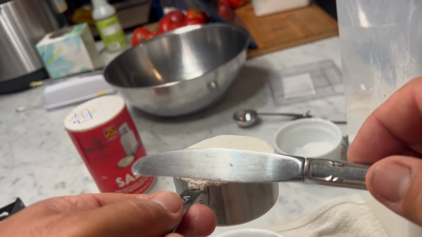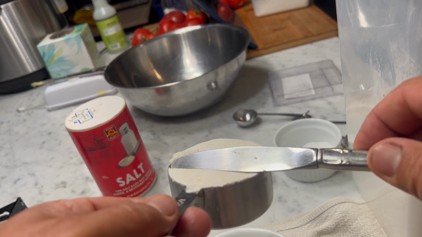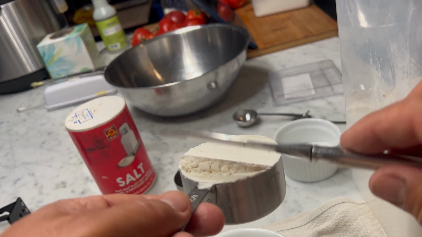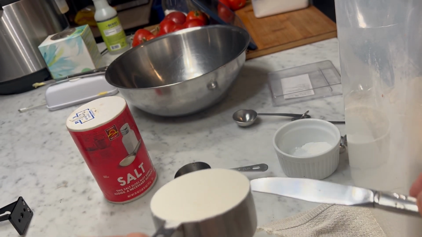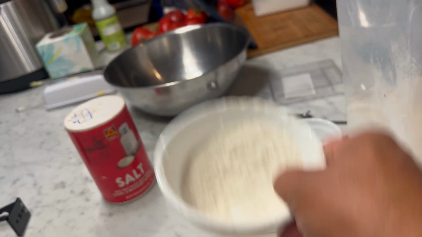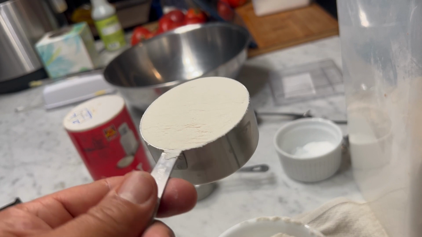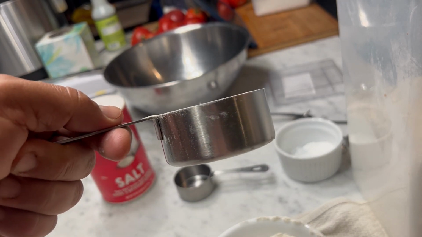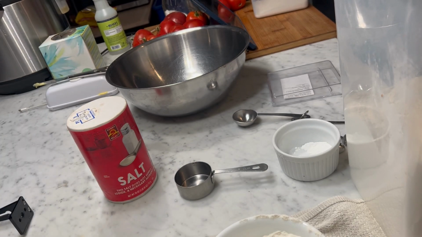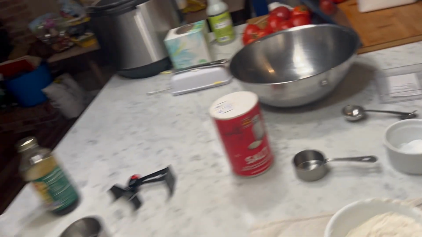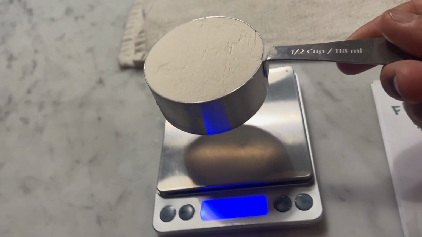Let me see if I can do this by looking through the camera. And use the back, oh shoot, see that? Use the back of a kitchen knife to do this. And then I just had this bowl here for practicing with a camera. And that is, yeah, half a cup of flour. Now what I'm gonna do, the tricky part with the camera and everything, is I'm gonna stick this on here.